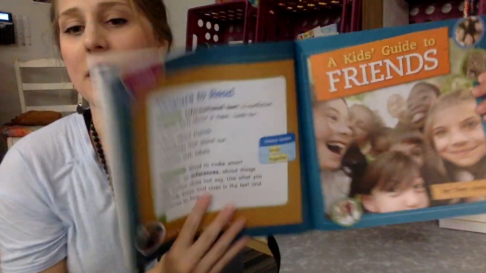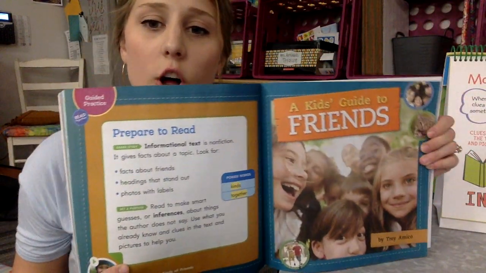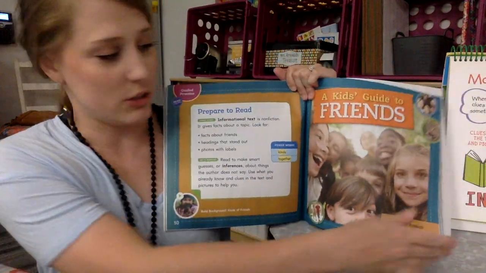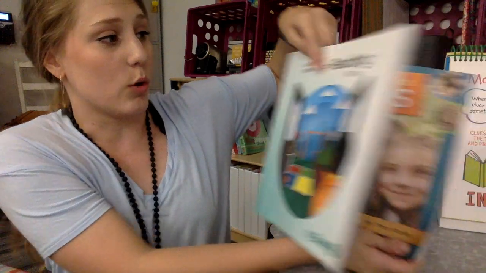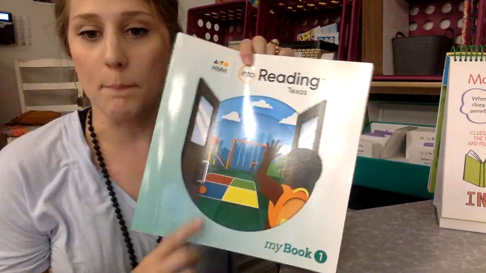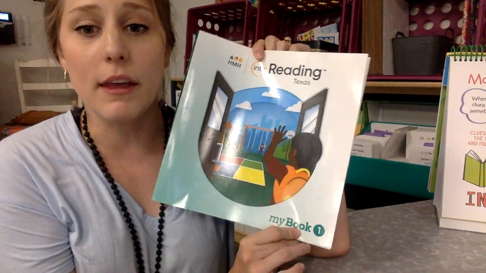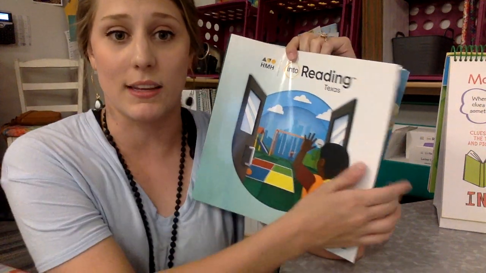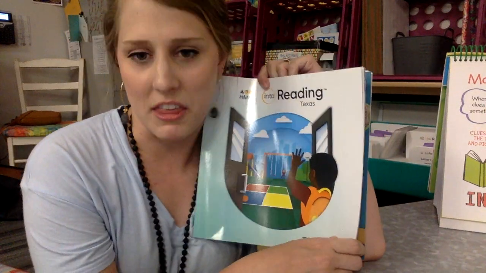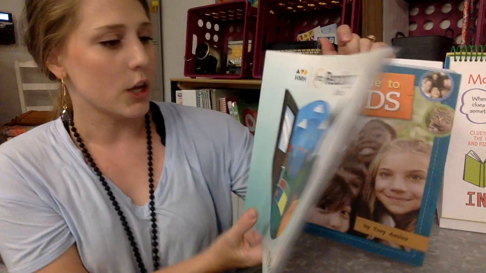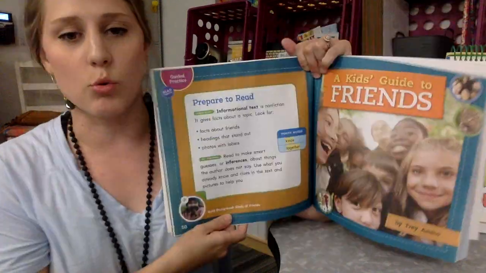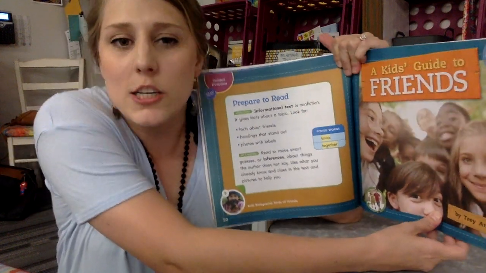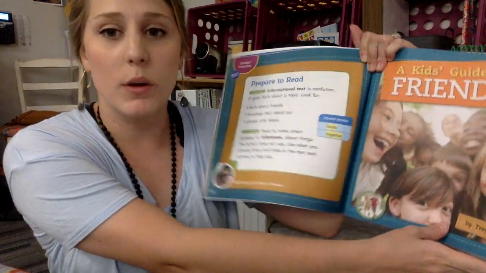So I brought this story for us to read today, and it's called A Kid's Guide to Friends. So I'm going to read this with you in just a moment, and it is in your Into Reading My Book that you have at home. So if you would like to follow along with me, you may, or you can refer back to this story later if you'd like to. We're not going to read the whole thing today, but we will finish it tomorrow. So let's talk a little bit about this story before we get started, because we know that we want to get to know the story a little bit before we start reading it.